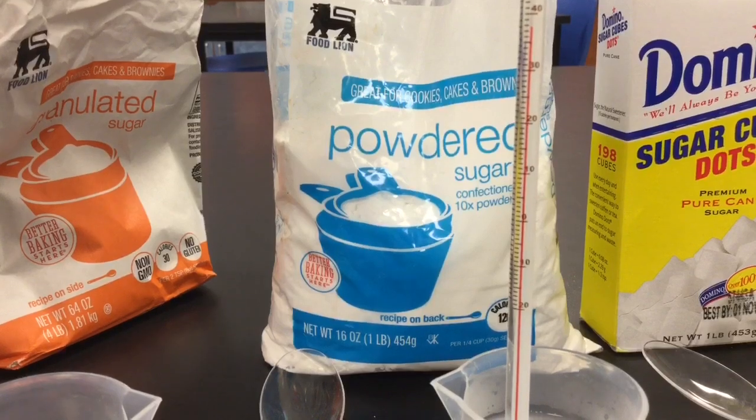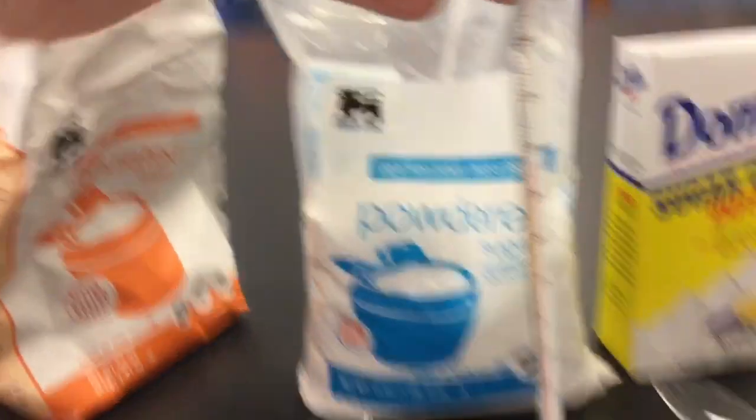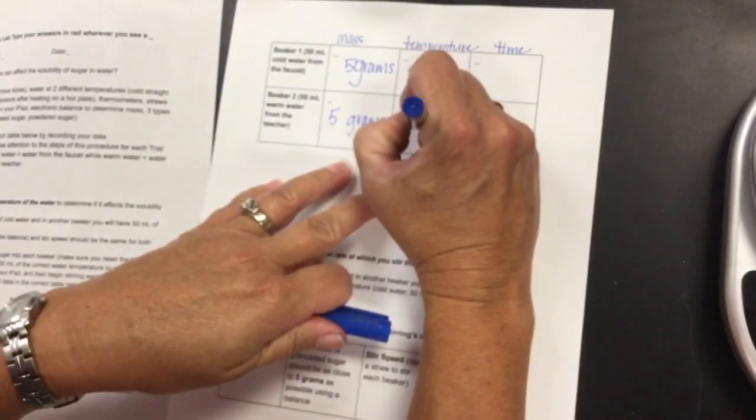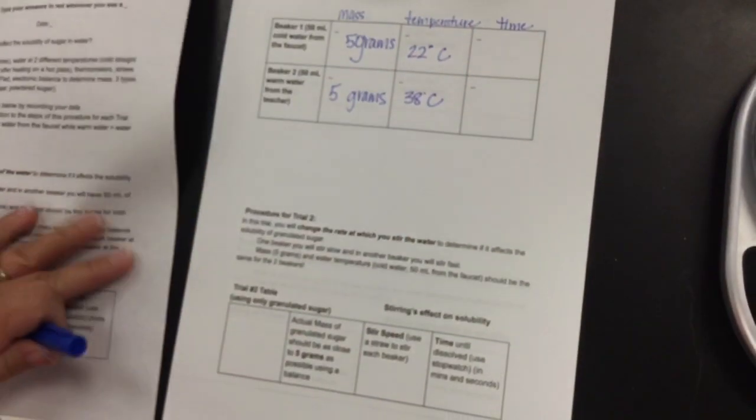So that looks like it's about 38 degrees. I agree. Okay. So now you're going to put 38 degrees in your table. Now, according to the directions, we are going to be stirring each beaker at the same rate while we are looking at the amount of time it takes for it to dissolve.